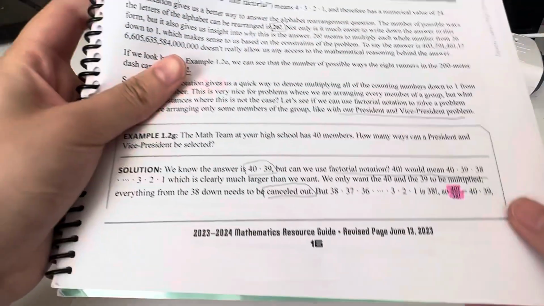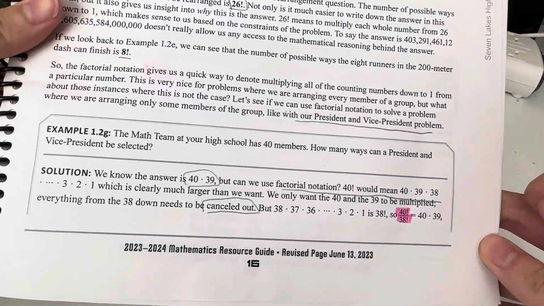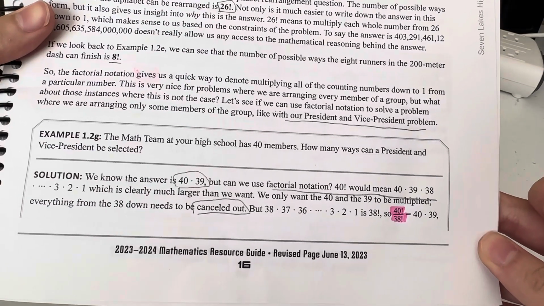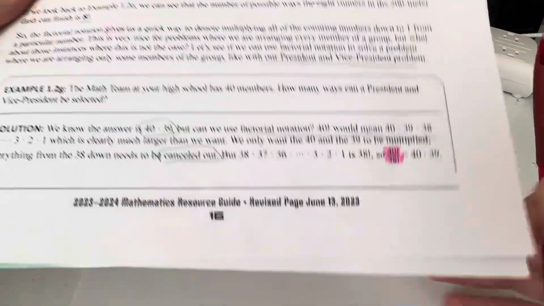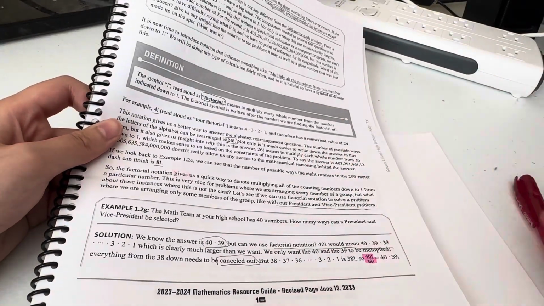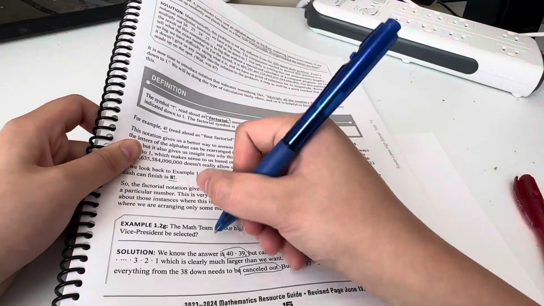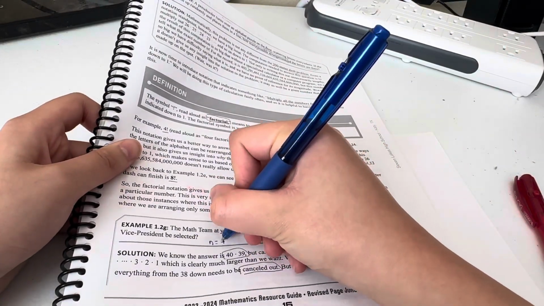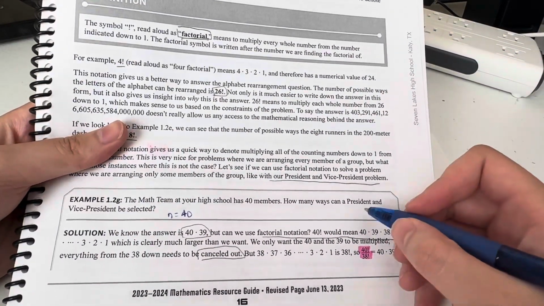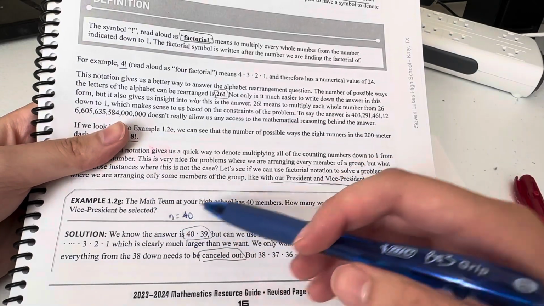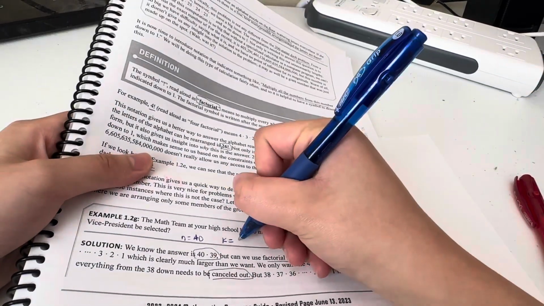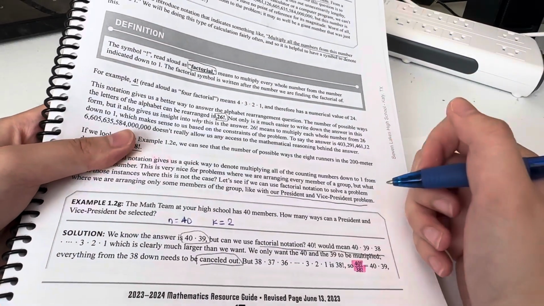Let's do this one. The math team at your high school has 40 members. How many ways can a president and a vice president be selected? So in this case, we have 40 members, meaning that in total, we have 40 items. So n equals 40. But we want to select a president and a vice president. So that means we want to select 2 out of the 40, right? So k equals 2.